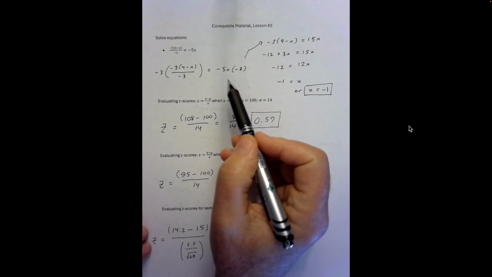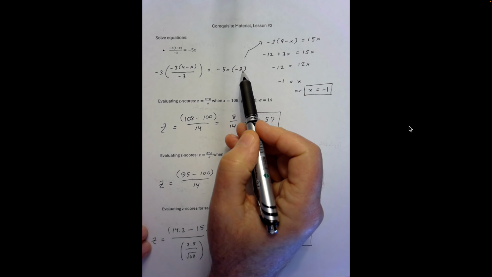In this case, I see this -3 in the denominator. I'd like to get rid of that, so I'm going to multiply both sides by -3. Part of being successful at solving equations is just being organized. So I very carefully multiplied the left side by -3, and I've very carefully written out the right side as being multiplied by -3.